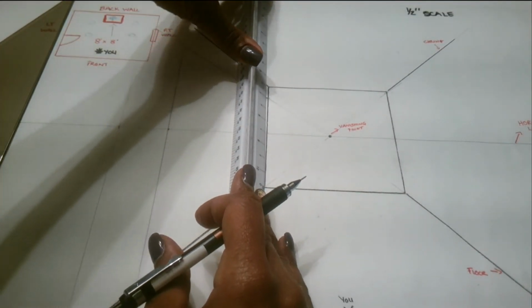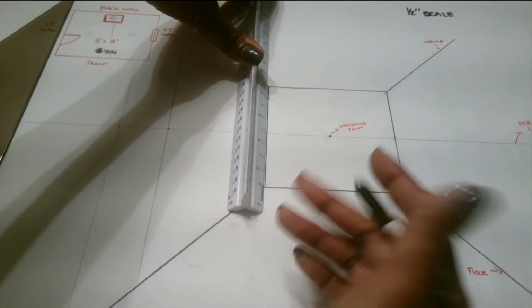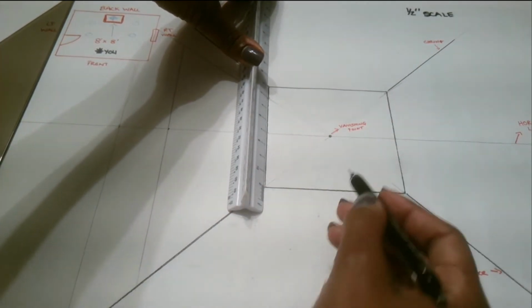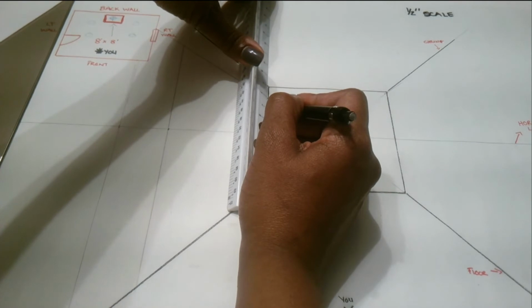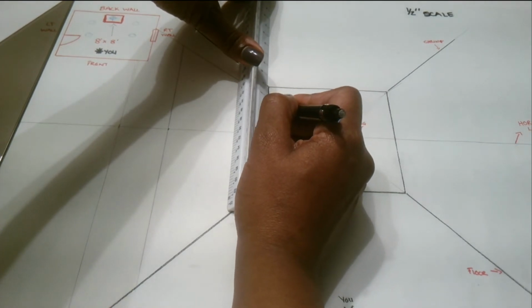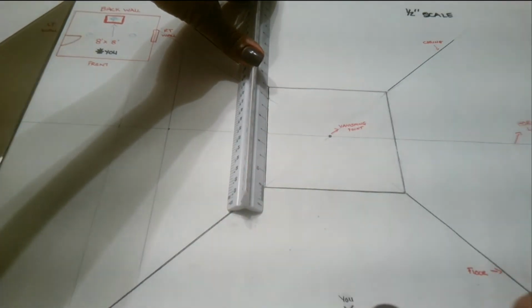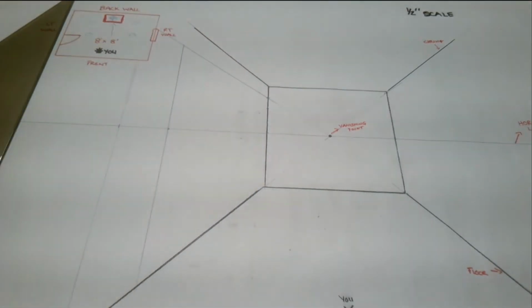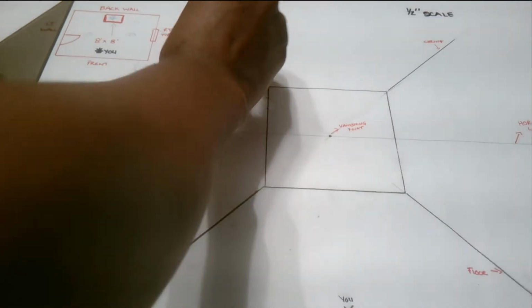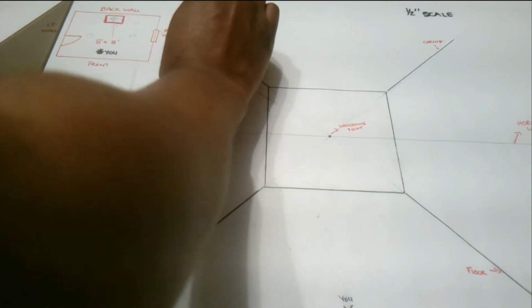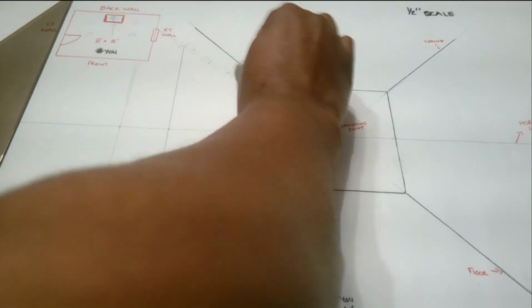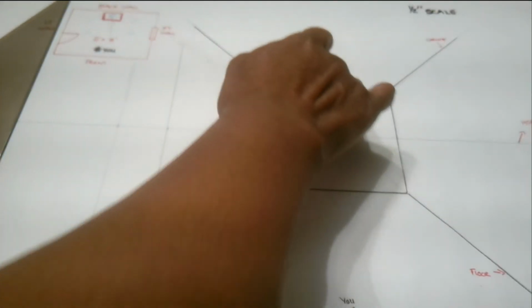So let's just say it's a small opening or a door that measures at 6 feet. I'm going to go ahead and erase this previous line that we just drew.